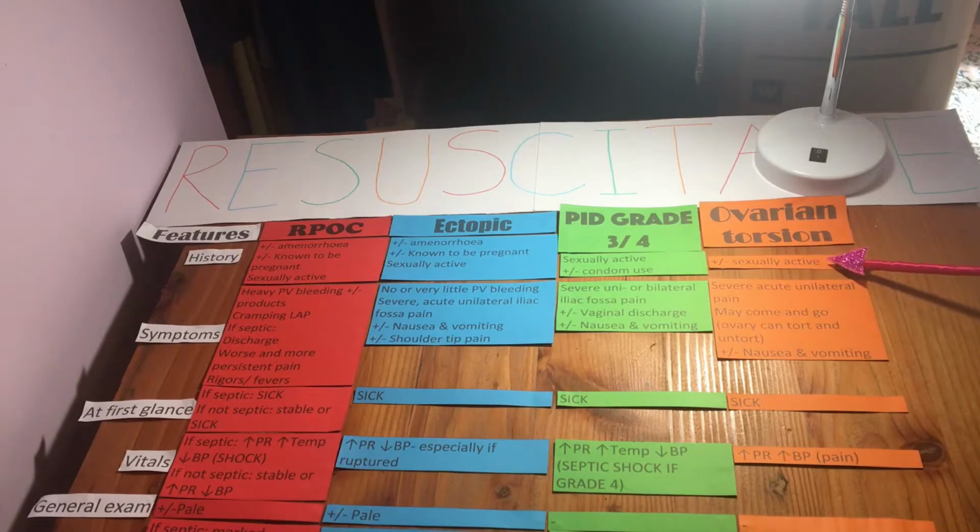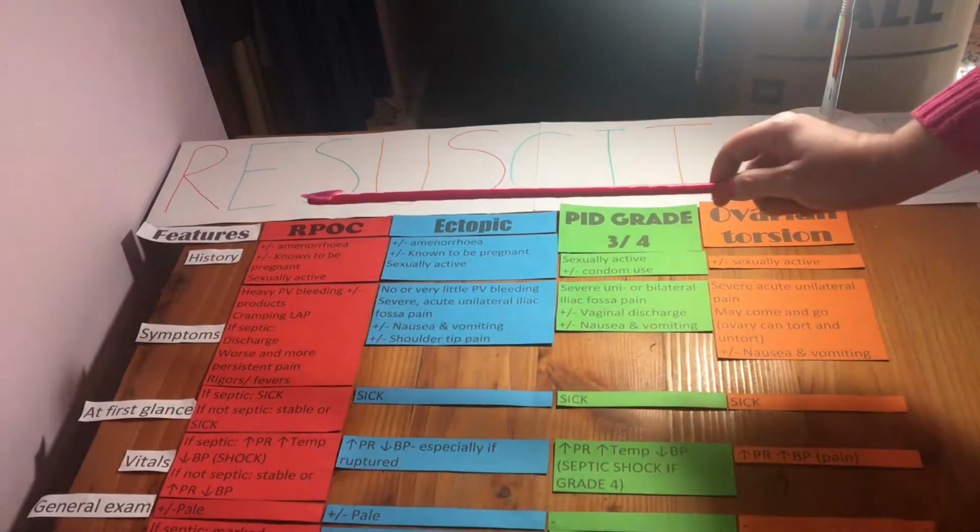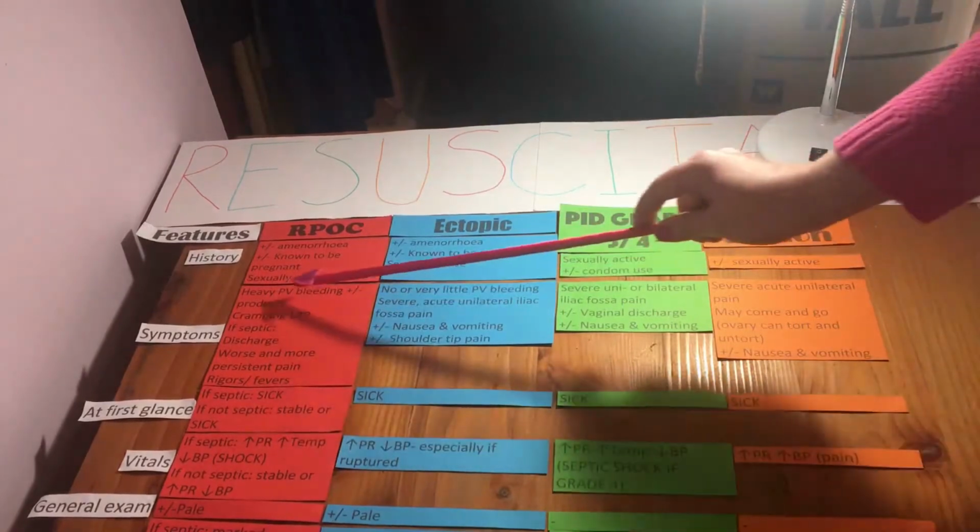This patient may or may not be sexually active. So if you have someone who has never had intercourse, who's got severe unilateral pain in the abdomen, an ovarian torsion is right up there in terms of differentials. Okay, symptoms, what a patient's going to tell you.